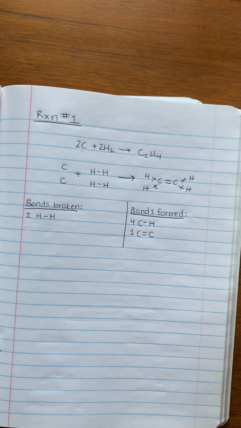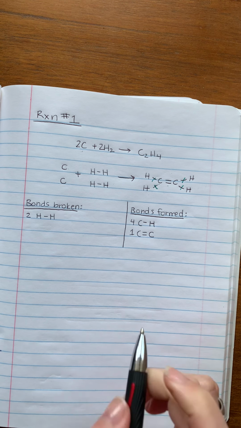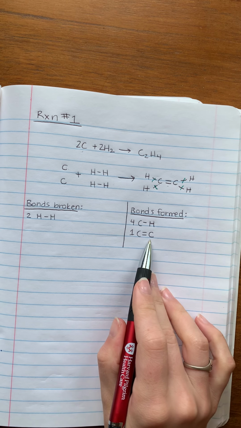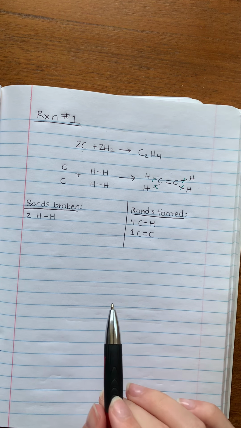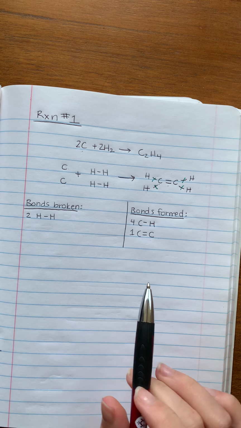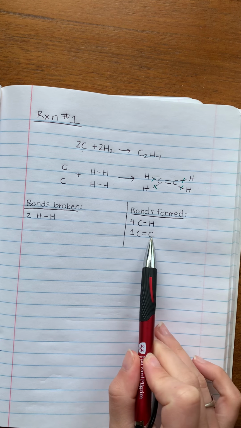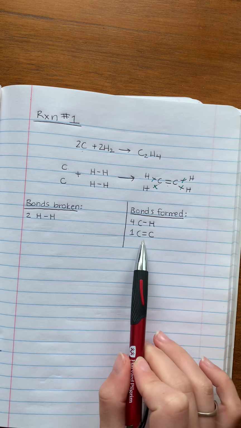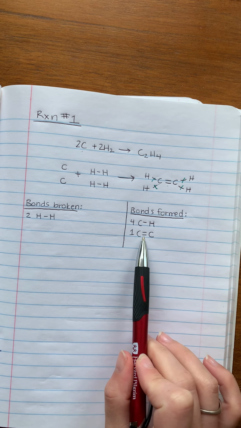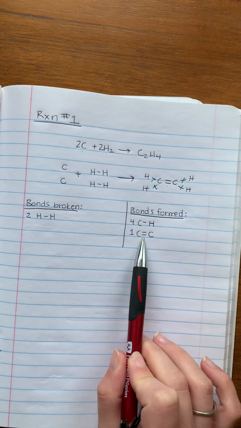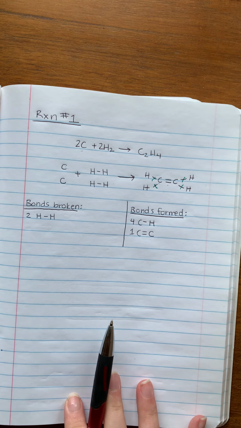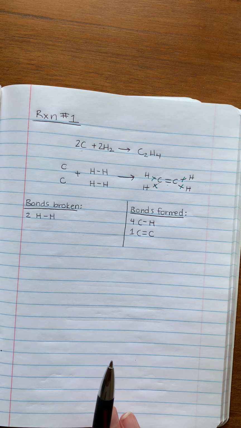Now, when you're looking at your bond energy chart, there's an energy for a C-C single bond. That energy is 348. What you actually want is the energy for the C-C double bond, which is 614. So make sure you're looking at the energies for each of the bonds and that you're not using a single bond if you're actually looking for a double bond energy. You're going to solve that the same way we solved during the practice.